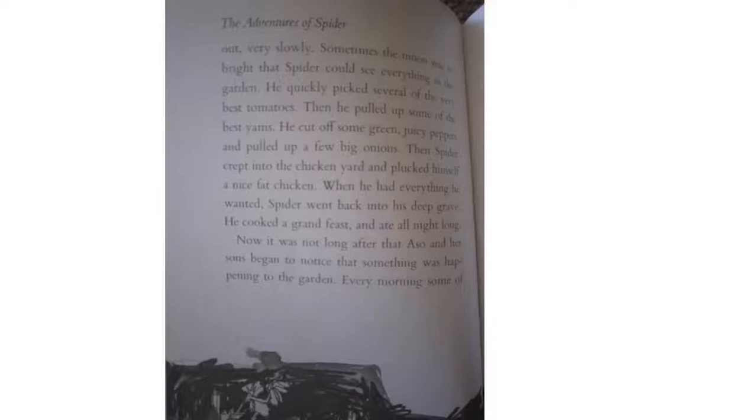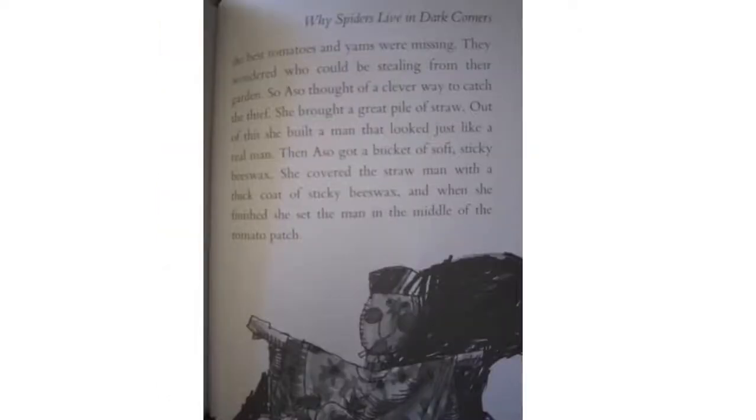And when he had everything he wanted, Spider went back into the deep grave. He cooked a grand feast and ate all night long. Now, it was not long after that Aso and her sons began to notice that something was happening to the garden. Every morning, some of the best tomatoes and yams were missing. He wondered who could be stealing from their garden, so Aso thought of a clever way to catch the thief.